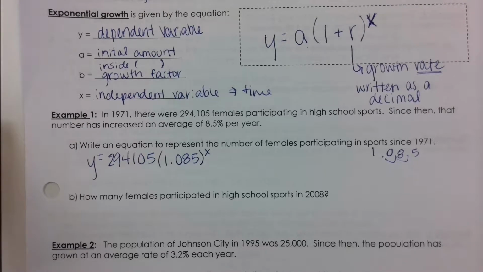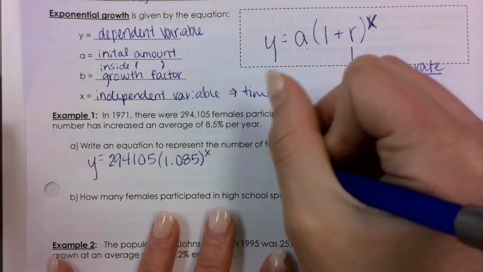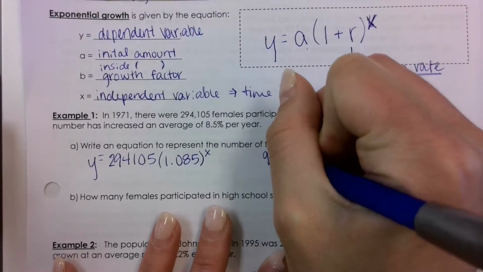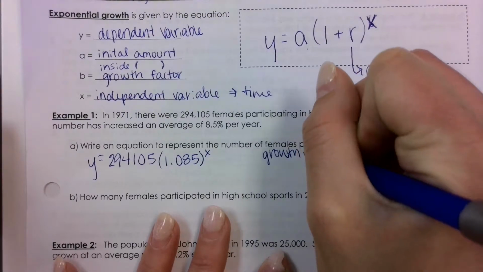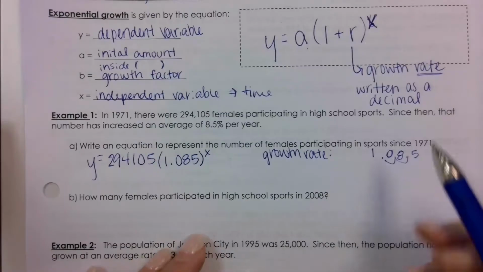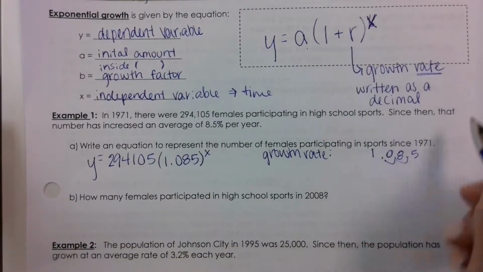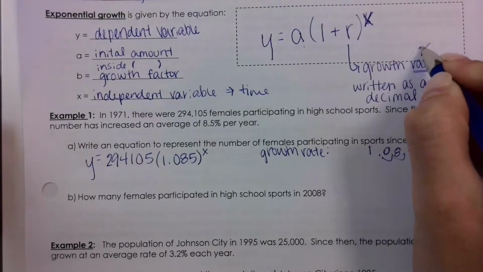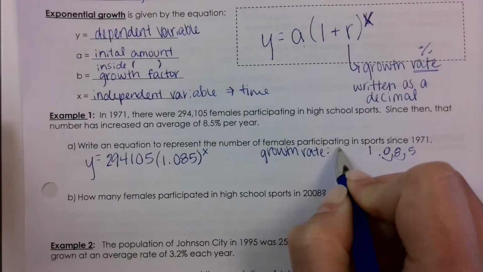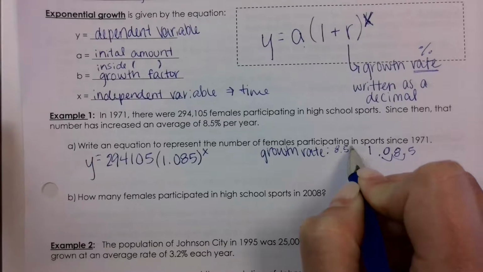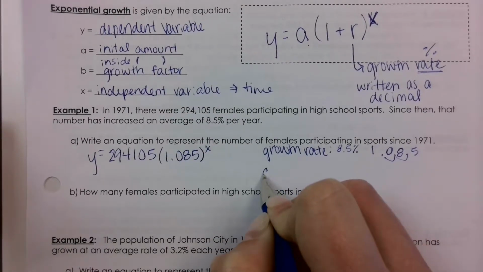Questions there? All right, so tell me, what is the growth rate? Now remember your rate. Your rate is just the percent. So that would be 8.5%. We'll put it as a percent. And what would the growth factor be?